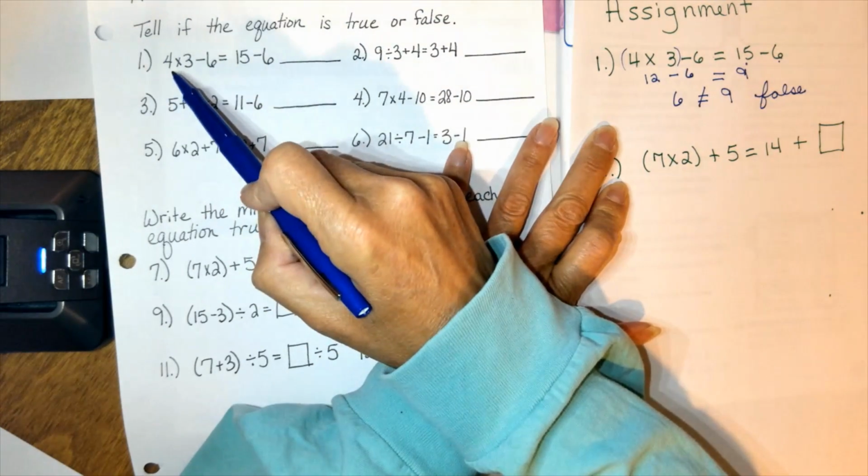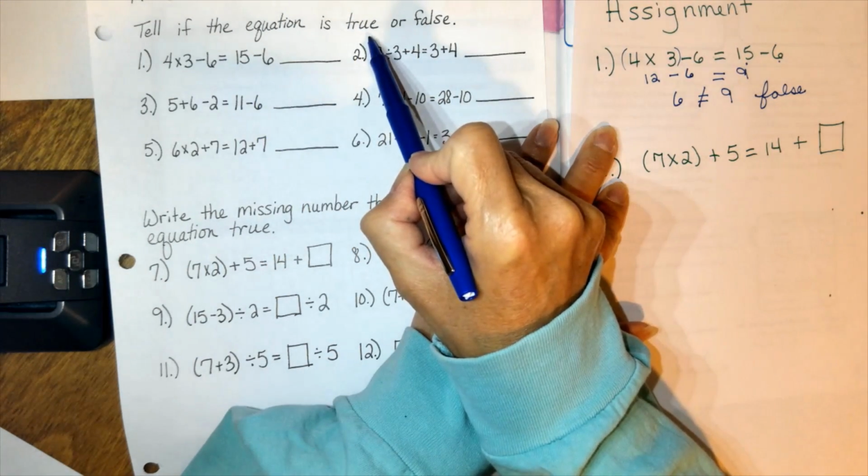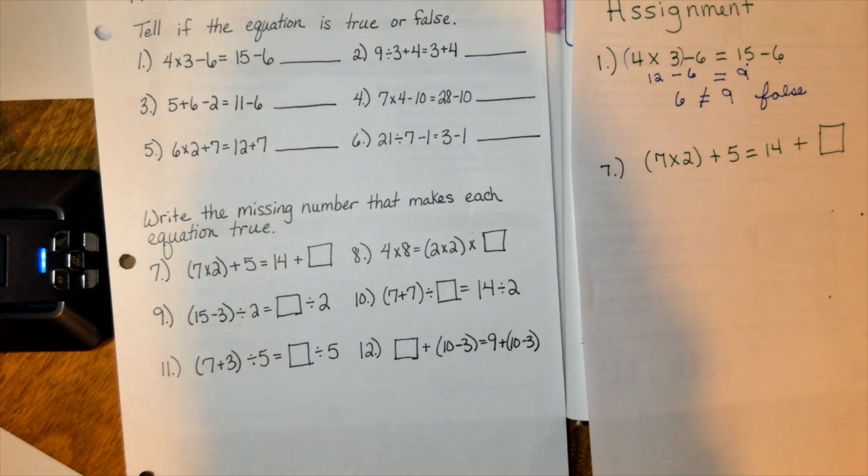So again, solve the left, solve the right, compare them. If they're the same, true. If they're different, false. Then for 7 through 12, you need to write the missing number that will make each equation true, so that the left side and the right side equal.